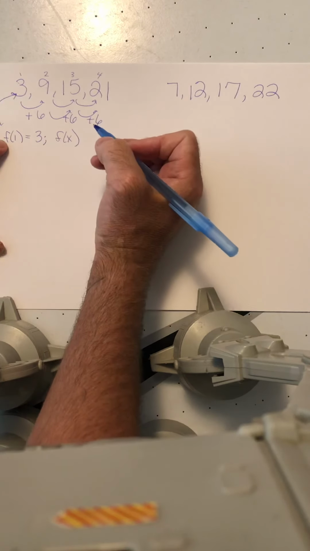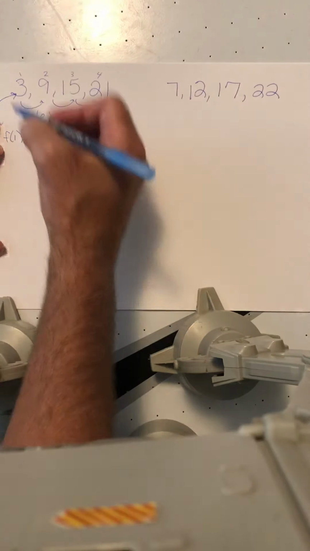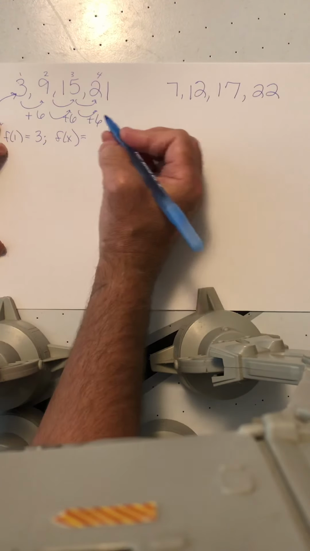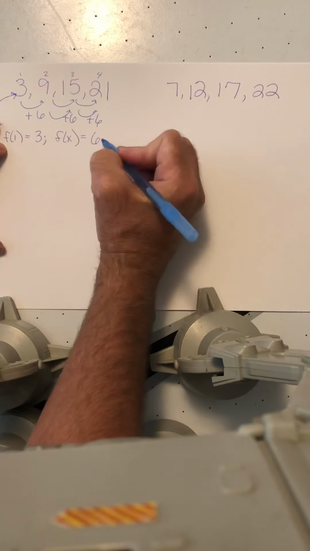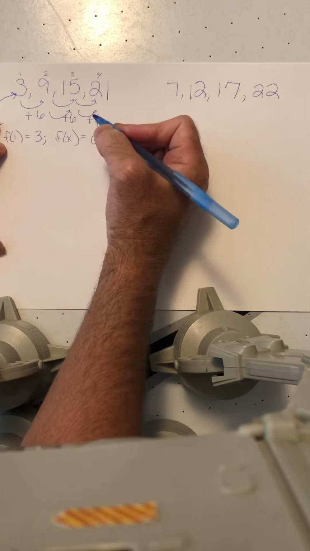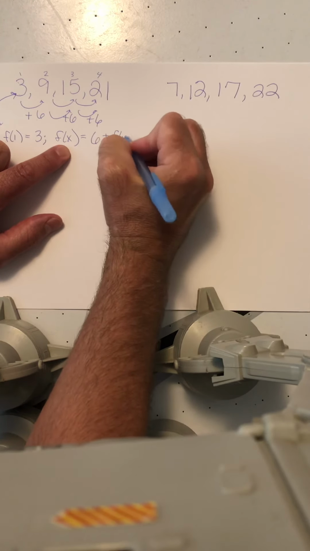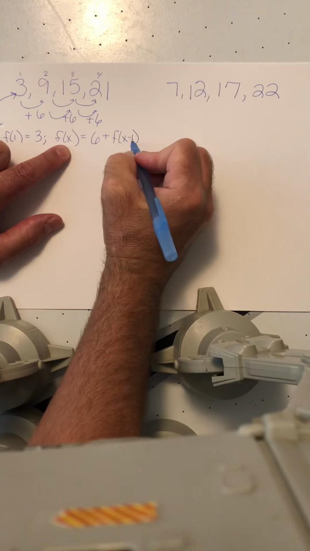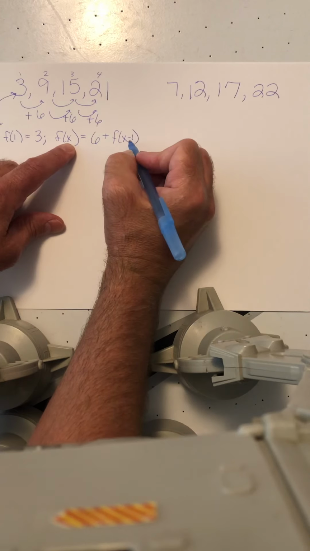If we're thinking about this recursively, all I need is the previous term and the common difference to find the next term. So in this case, the common difference is plus 6. So we're adding 6 to the previous term. And the way we identify the previous term is using f of x minus 1. If we want to find the term that's prior to x, then we need to subtract 1. We need to go back 1.